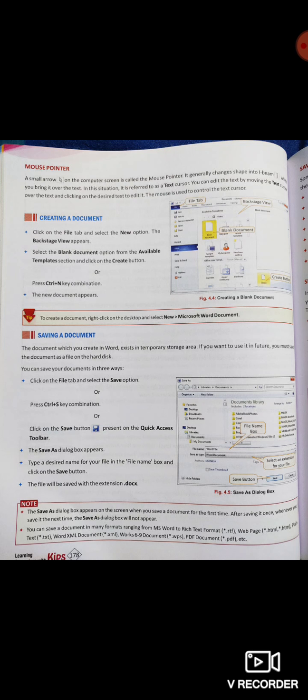First one is we can click on the file tab, and then select the save option, or we can press the key combination Ctrl plus S together on the keyboard to save any document, or we can click on the save button present on the quick access toolbar. Anything of these three, if we do any of these, a save as dialog box will appear, as you can see in figure 4.5.